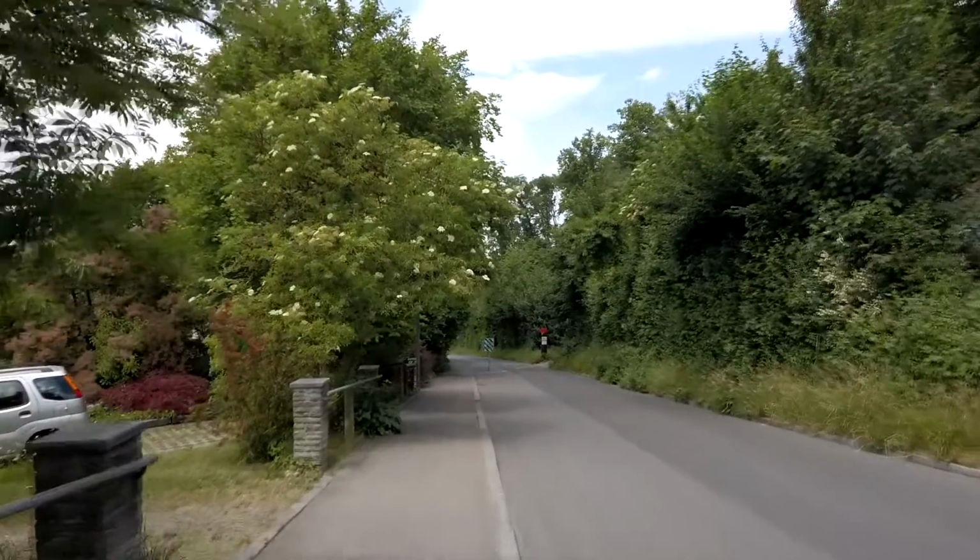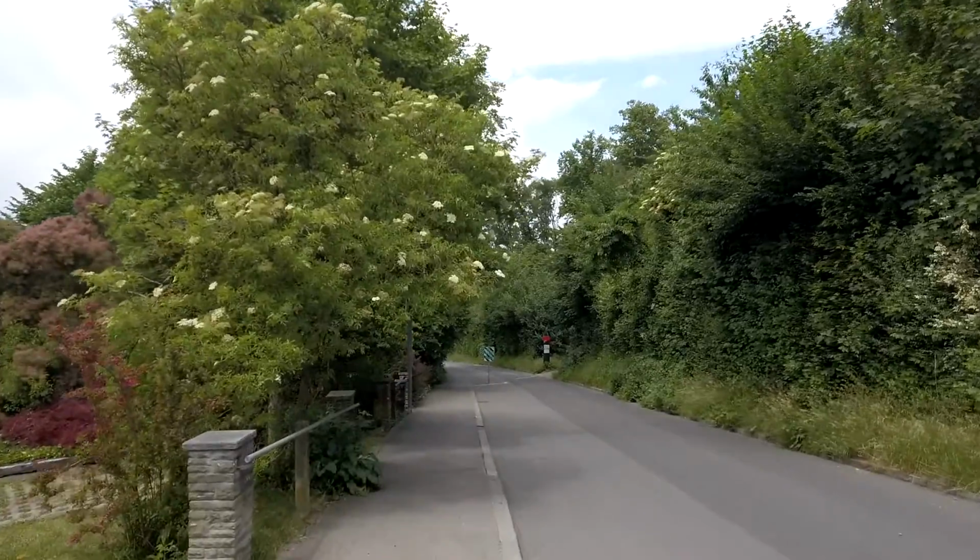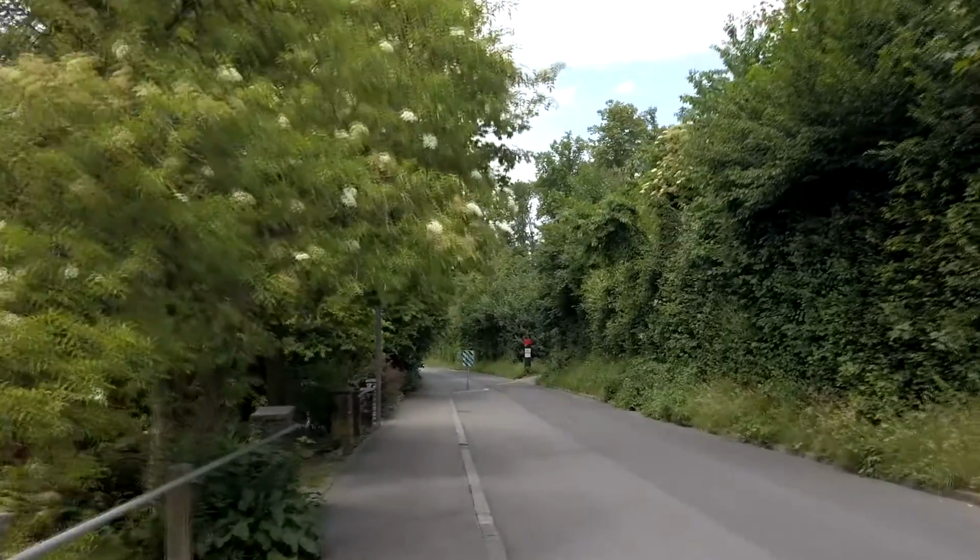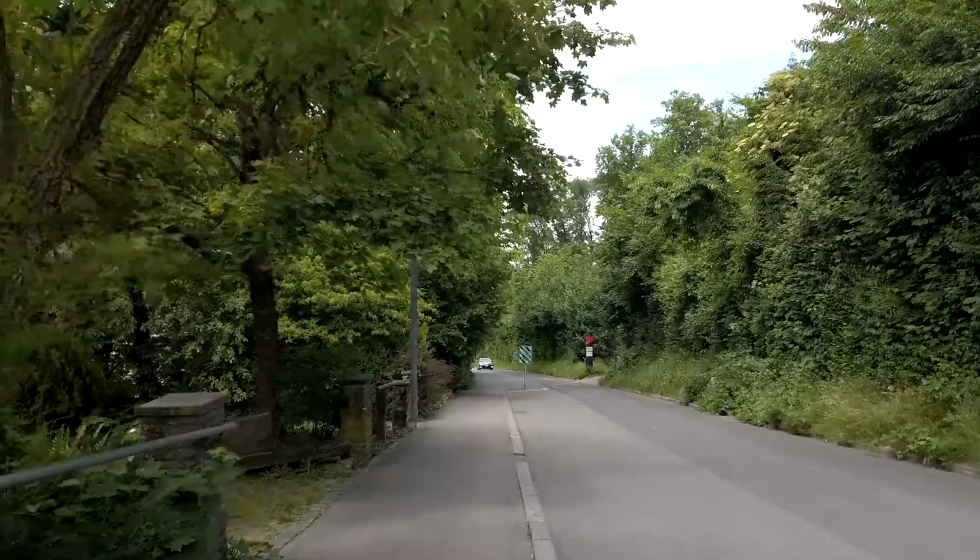As you guys can see, it's beautiful weather. Sun is shining, there's some clouds, and everything's green.